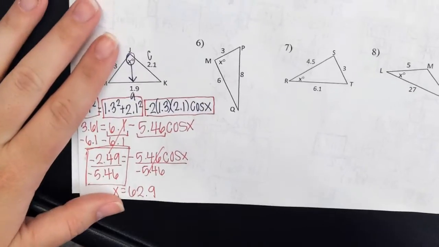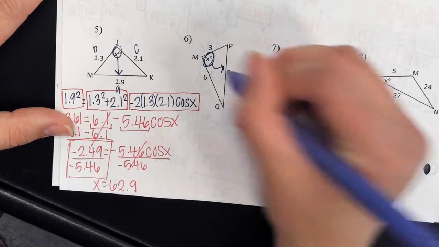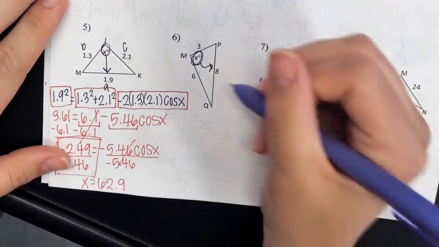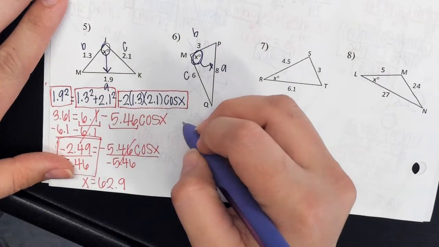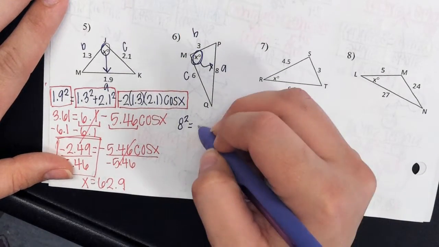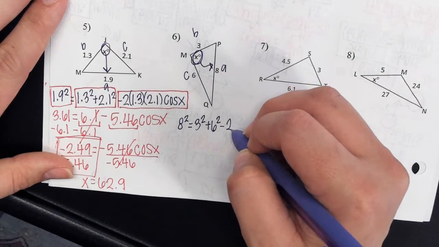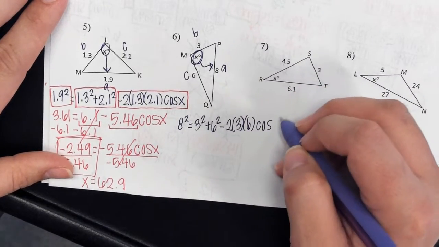Okay. Let's do 6. Circle your angle. So what does x go with? 8. Goes with 8. So those two have to be on the outside, right? So in your formula, a squared is going to be what? What's a going to be? 8. You were right. Good. This is your a, and then the other two don't matter. So you'll have 8 squared equals 3 squared plus 6 squared. Let's go, Carson. Minus 2 times 3 times 6. Cosine of what? X.